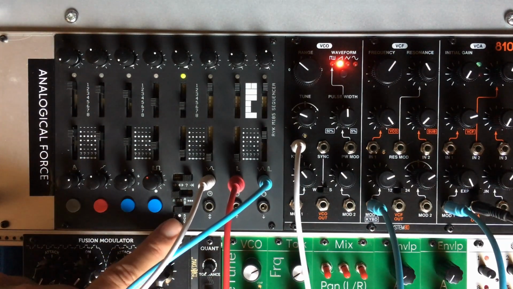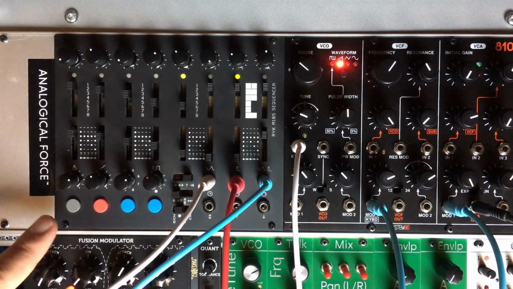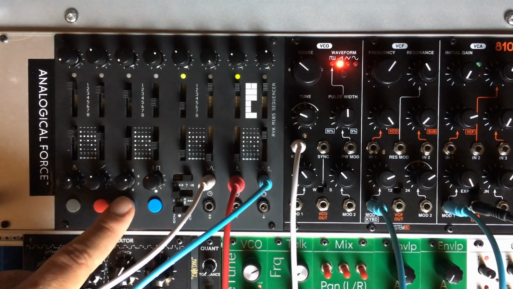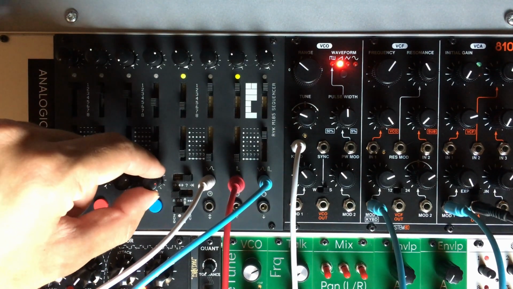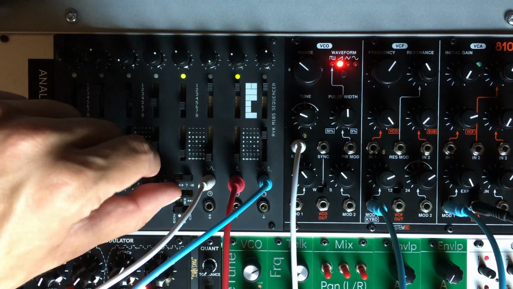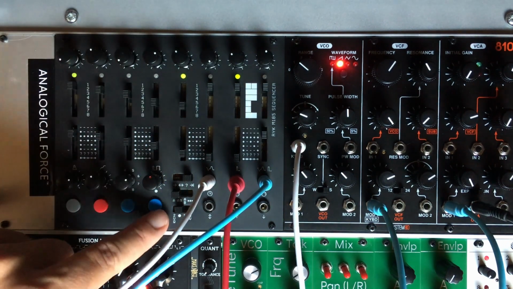And while I am in this mode, with the sequencer stopped, I can go to each of those steps. And in each of those steps, this becomes my CV2 out. So I can choose the amount of filter here on each of those steps.